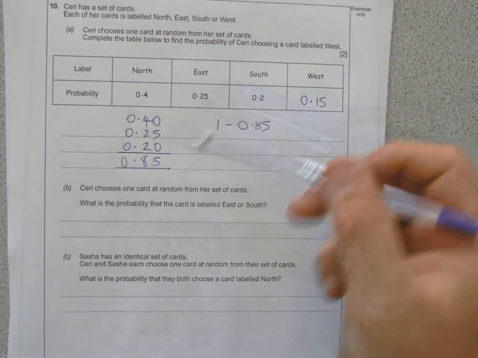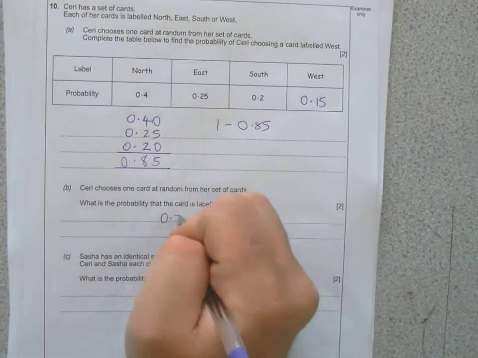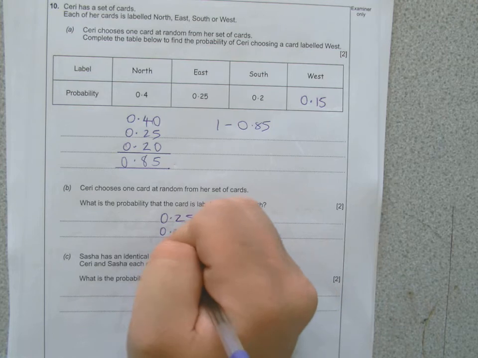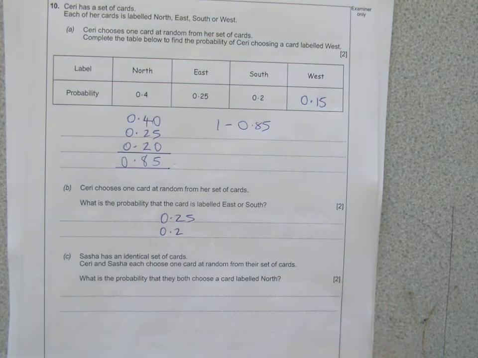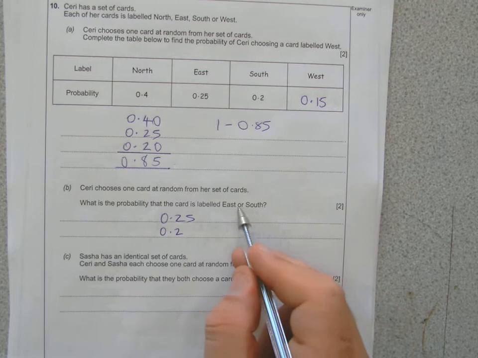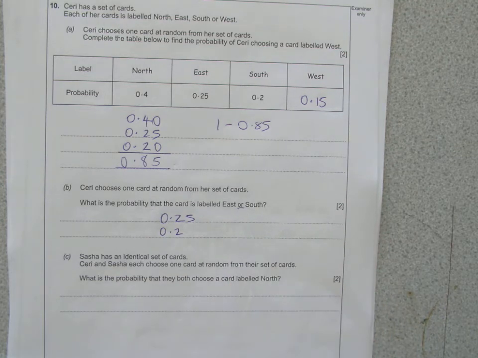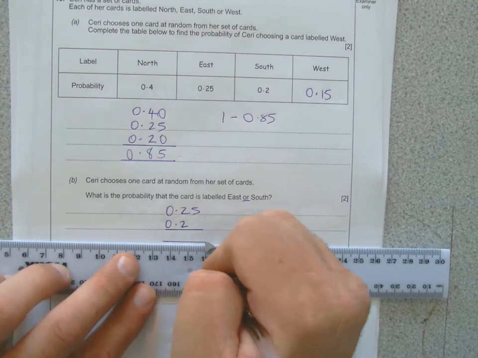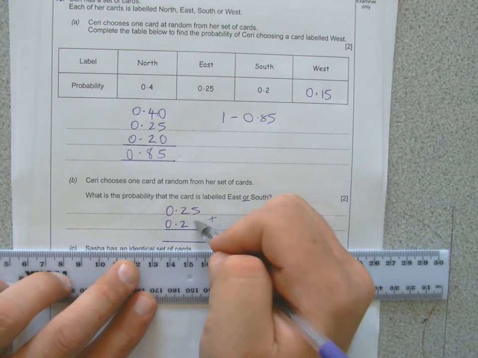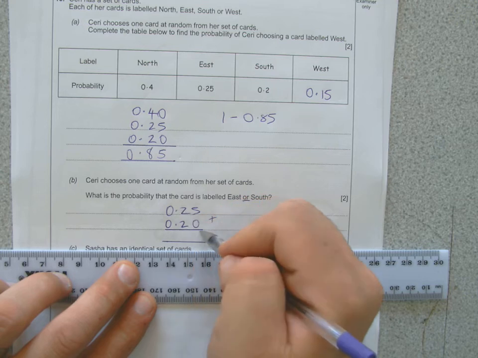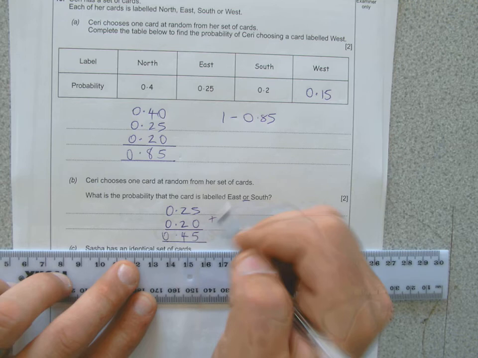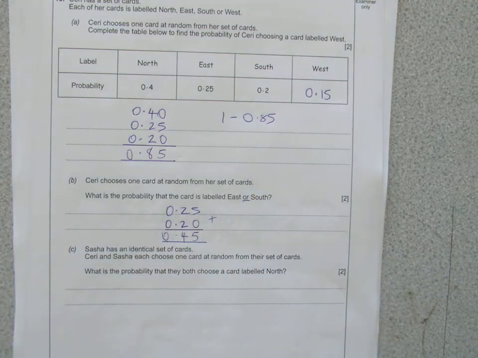So east is 0.25 and south is 0.2, and we need to add these, because if you could go to either of them, and in probability when you see that word or, we add. So you've got 2 choices, either east or south, so we can add the possibilities. So when I add them, again put a 0 there maybe, decimal points are lined up, that's 5, add them, that's 4, 0, 0.45.